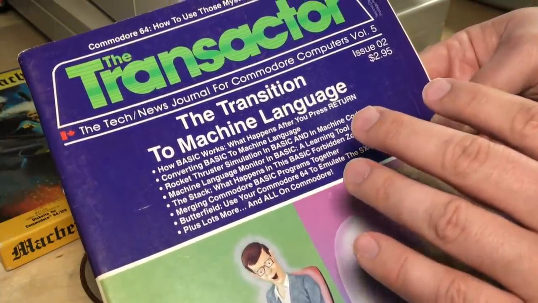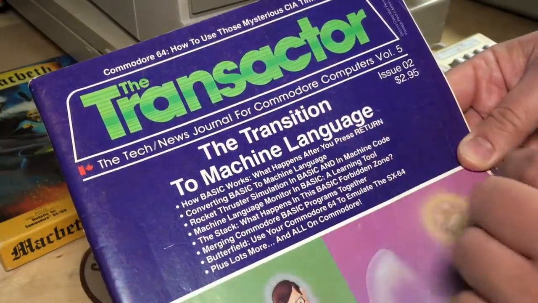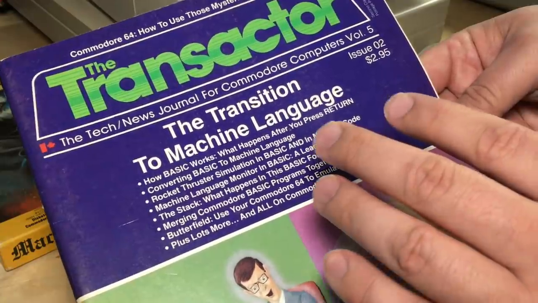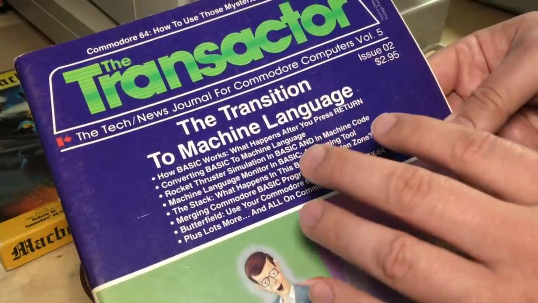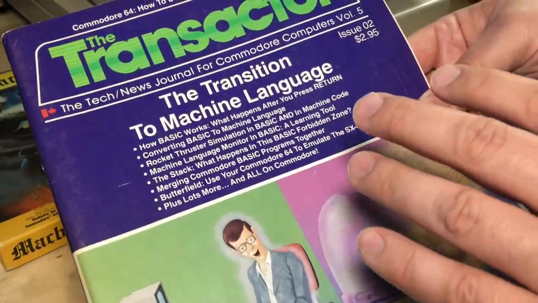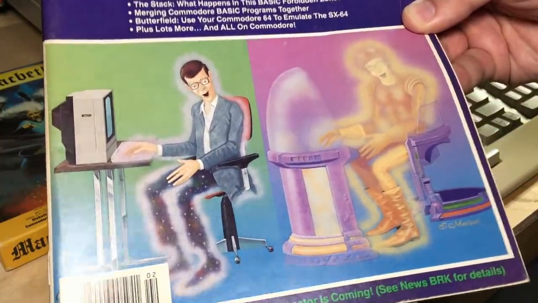Reading these technical articles, if you don't know about Transactor, it's a Canadian magazine. I think that explains why it was one of the very few available in my city. It has some close connections with TPUG, which included the famous Jim Butterfield. He was a regular contributor to this magazine. Every issue had pretty cool art like this.